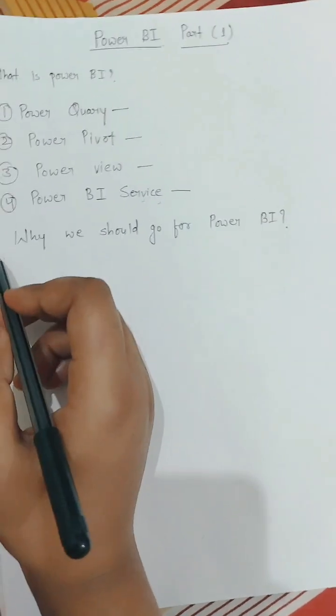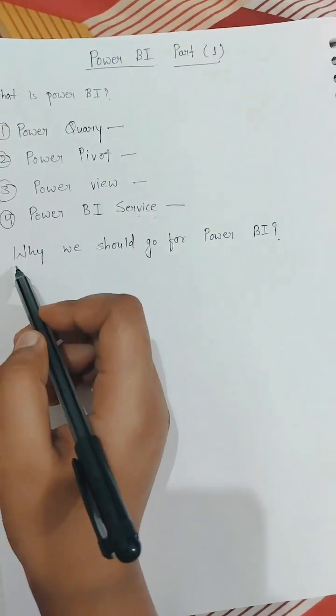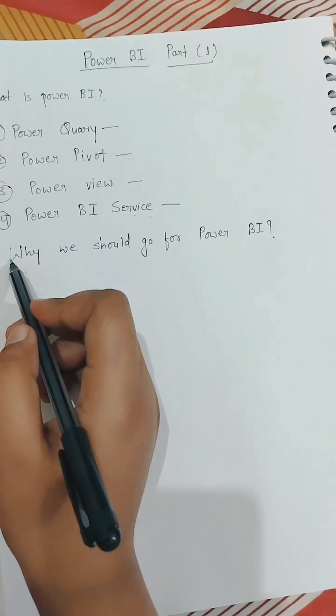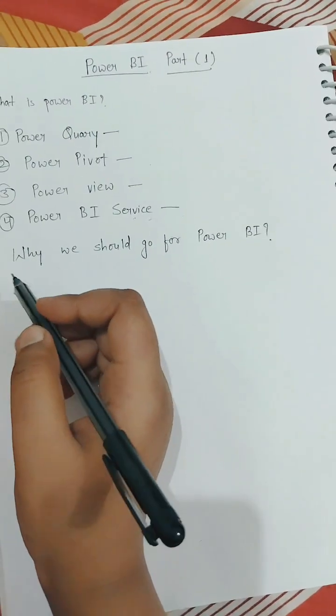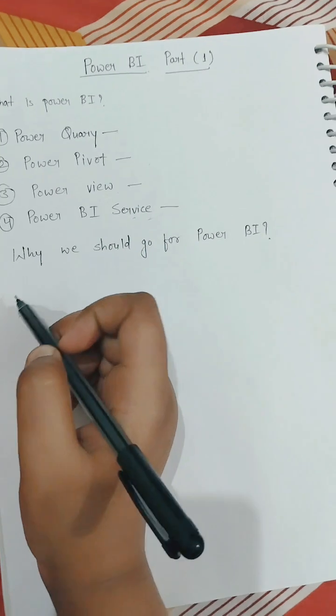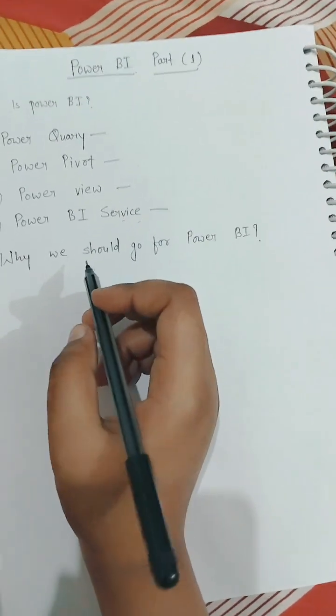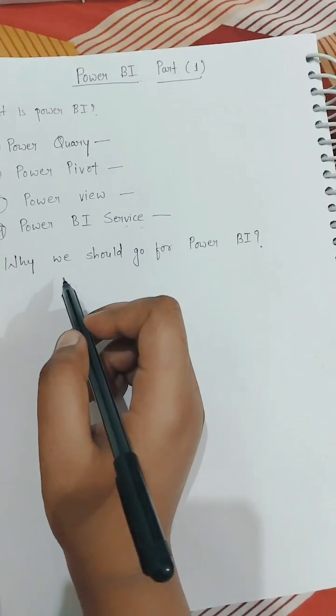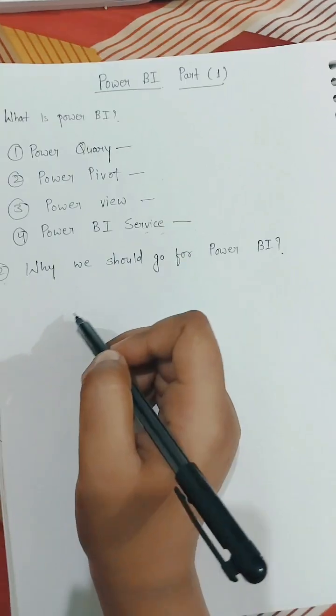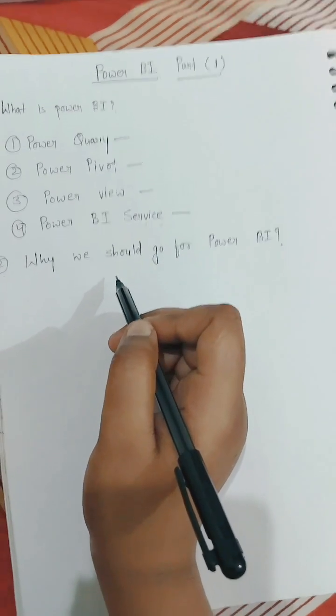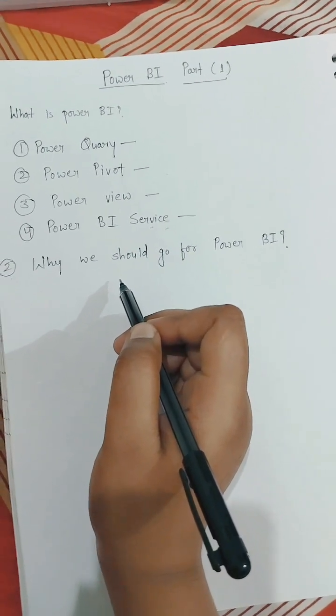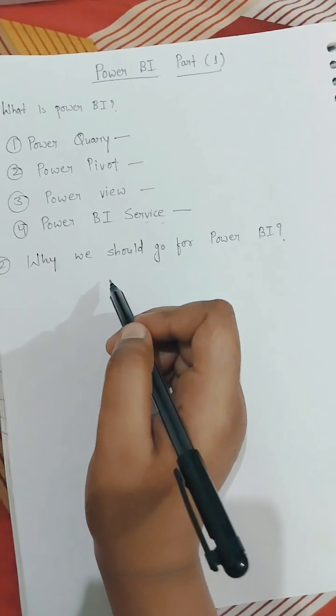And why should we go for Power BI? What are the useful things? For that we can move to Power BI, not to Tableau or anything else, because Power BI has the maximum features compared to Tableau. Tableau is also used to create reports, but Power BI has the maximum features.